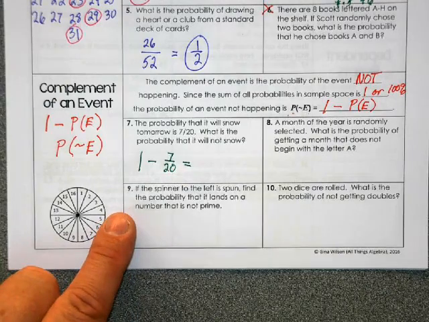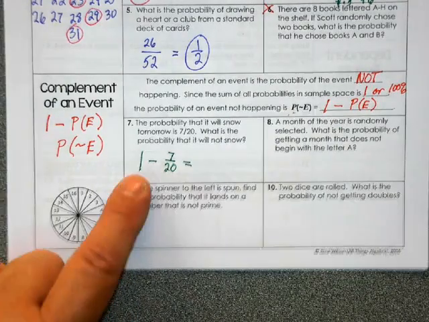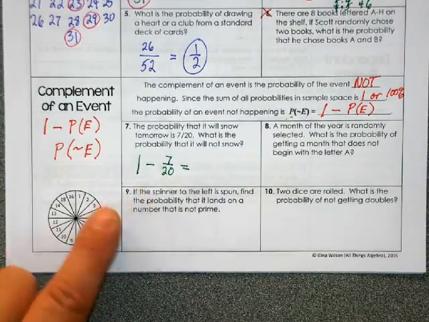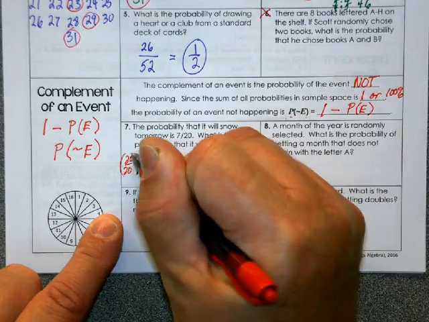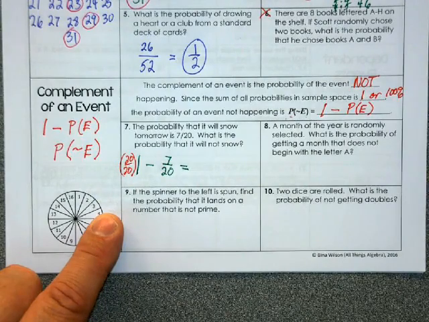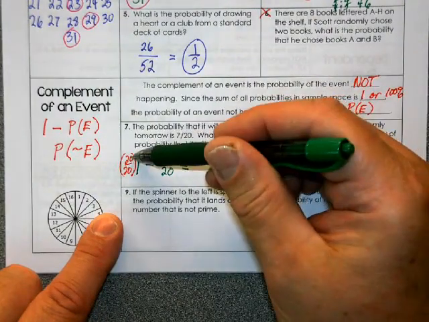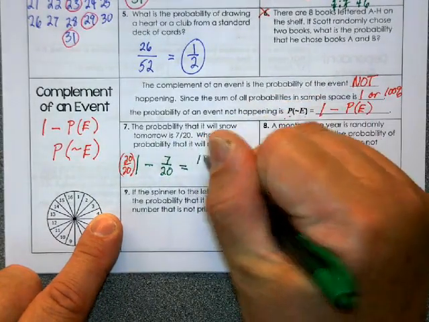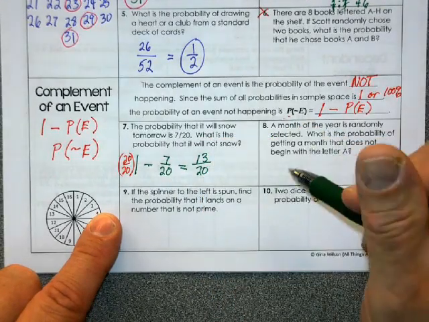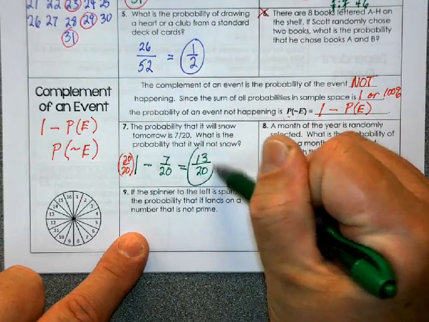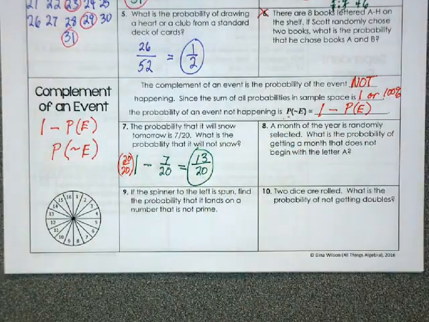Think of the number 1 as 20 over 20. Then 20 minus 7 is 13, and we're using the denominator 20. 13 is a prime number, so it doesn't divide into 20, and we're good. Pretty easy, right?